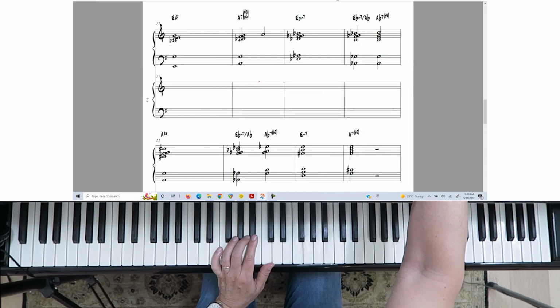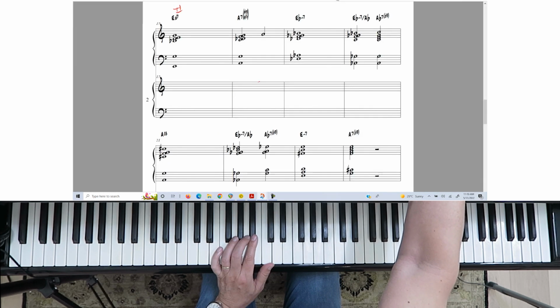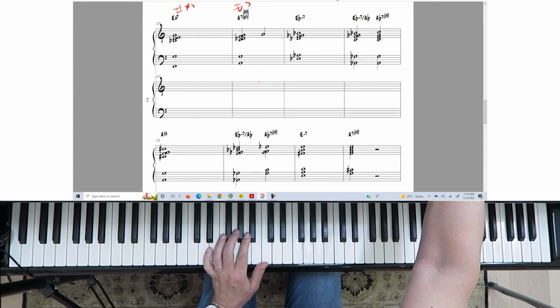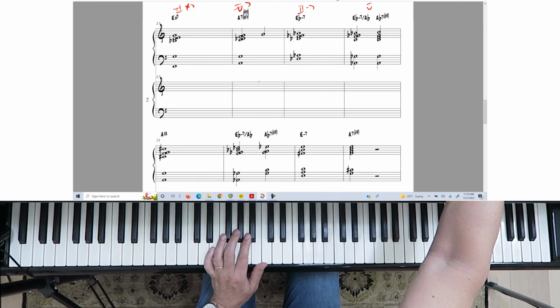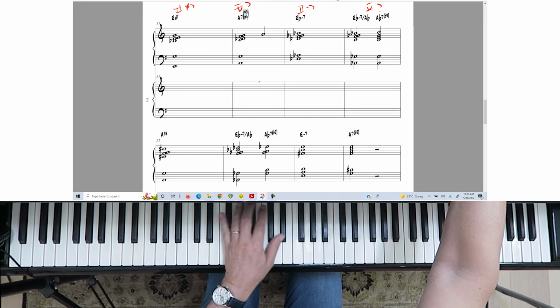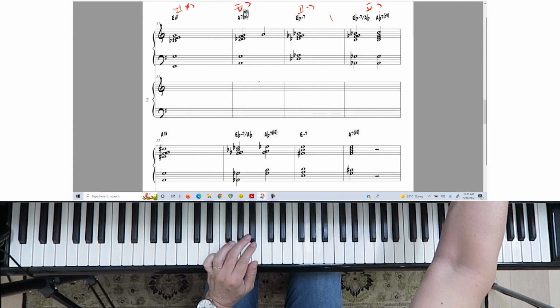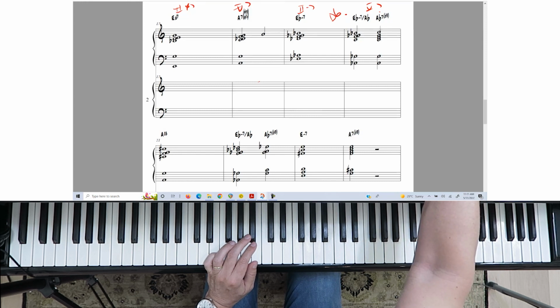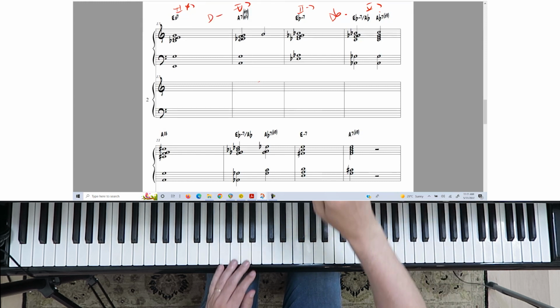The bridge has a 2 minor 7 flat 5 to 5 7, and if it were going to 1, it would be going to D minor. But essentially what it does is it does the same thing again, but down a half step. So then this is 2 minor 7, 5 7, in the key of D flat. So the tonal center for this one is D flat, and the tonal center for this one is like D minor. Interesting.